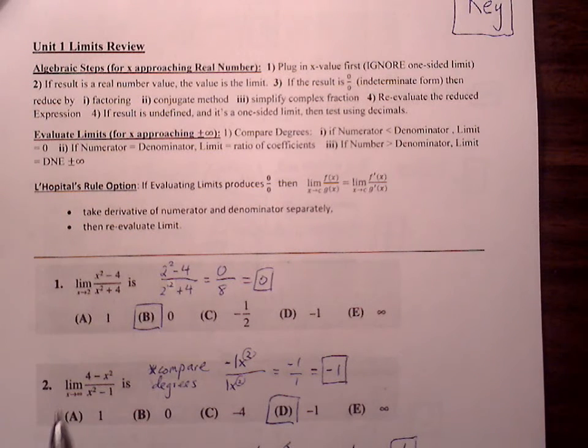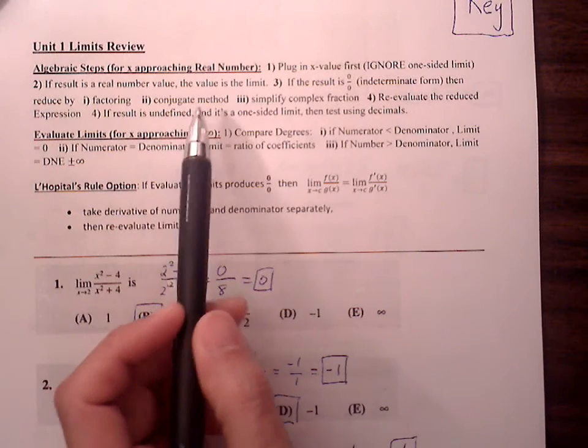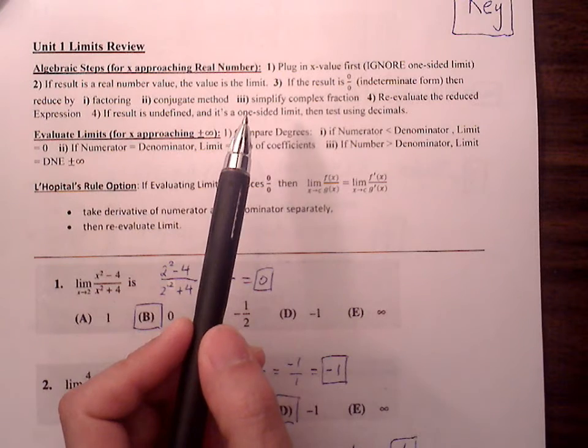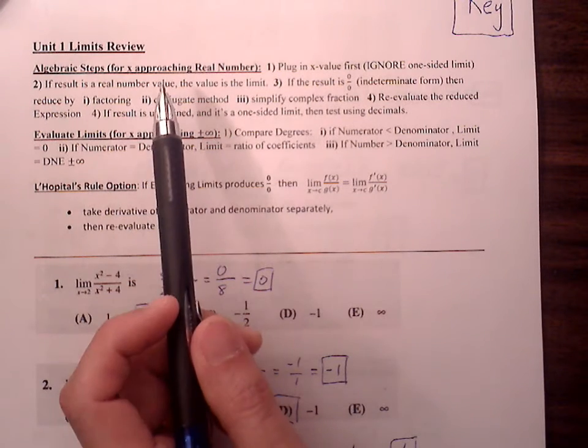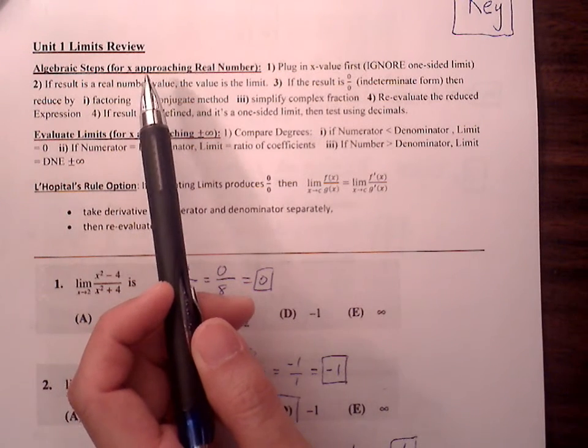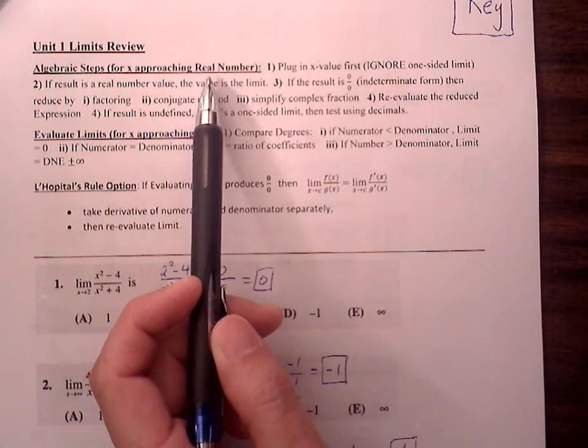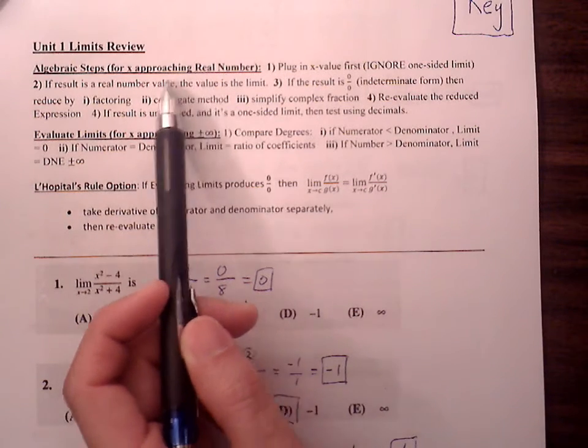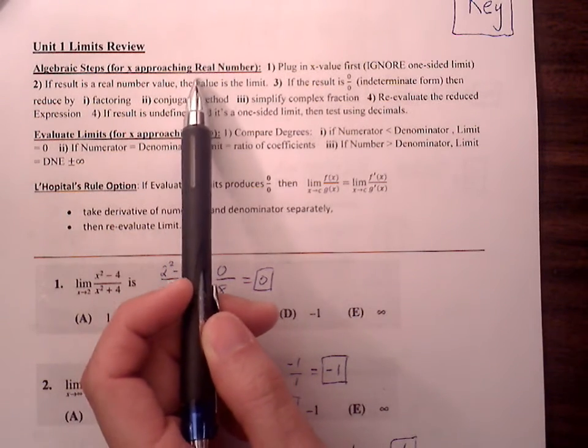This is the Unit 1 Limits Review Multiple Choice Problems. So let me just run through a couple of review items here. If we want to evaluate the limit algebraically, that means your x is approaching a real number, like x approaching 3 or x approaching 0, x approaching 4 from the left.